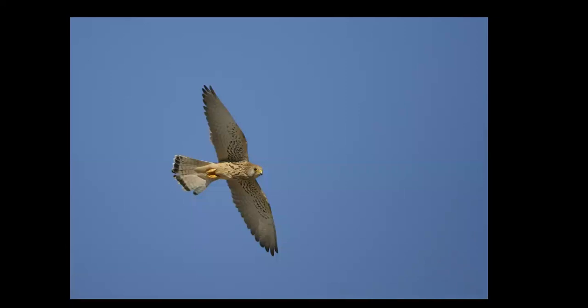The problem occurs with the immatures and the female lesser kestrels. And this is where life becomes more complicated, and you're looking for real subtleties here. One of the subtleties is the length of primary number 10, which is actually longer relatively on a lesser kestrel than it is on a common kestrel.